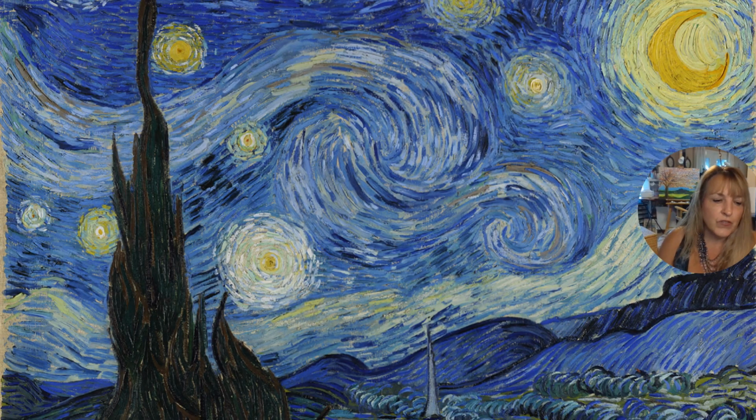And then here is, of course, just a detail of it. So you can see the thick impasto, the thick application of paint. Most likely he's also using a palette knife to put on some of this paint. Swirling, dynamic, lots of paint being used.